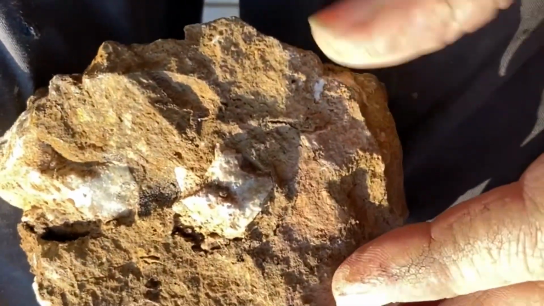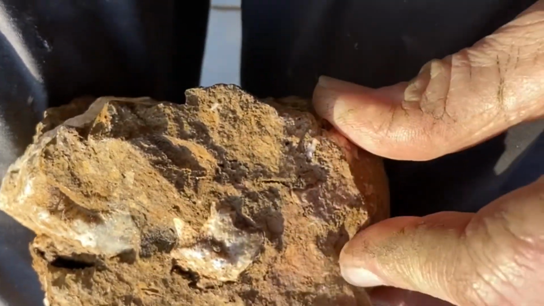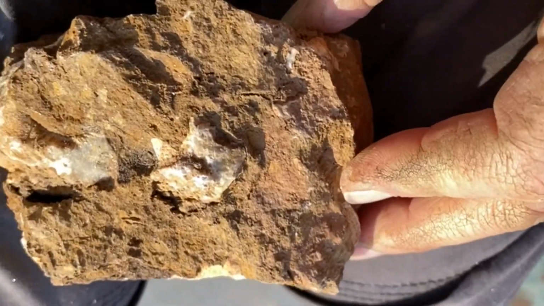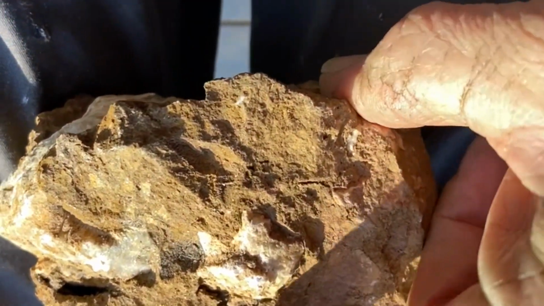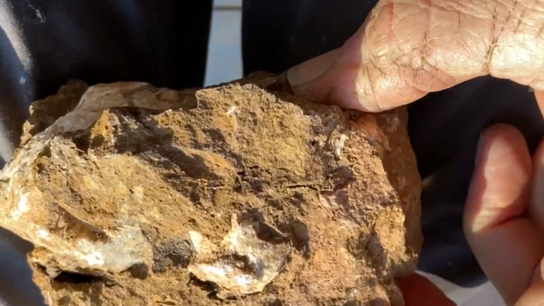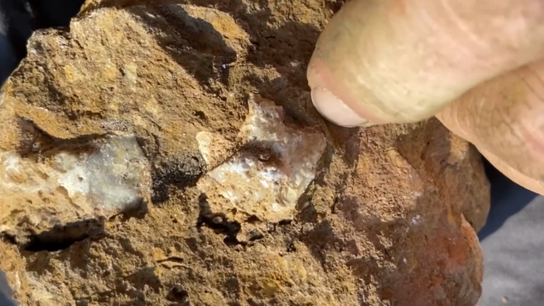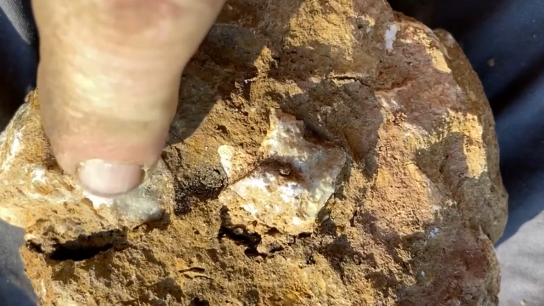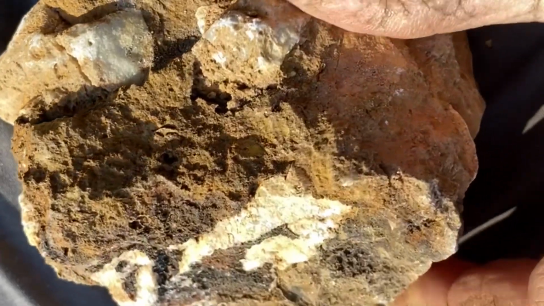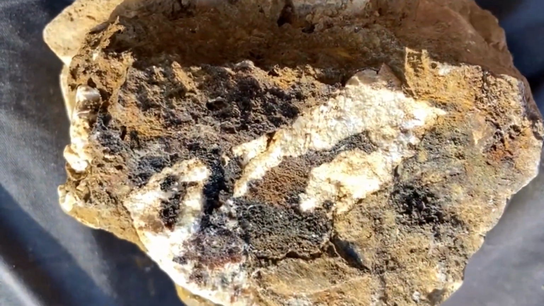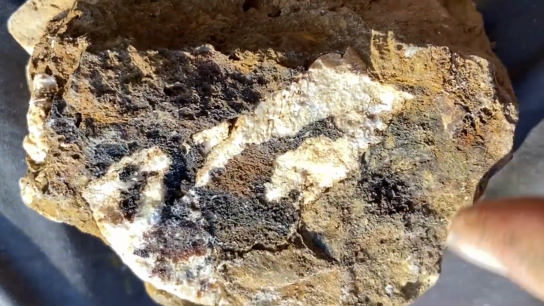See a lot of irony-looking brown stuff, dirt-looking stuff, although it's hard. It's not dirt, it's hard. And some interesting-looking white stuff here, hunks of white stuff in here. Here's some more of the same.